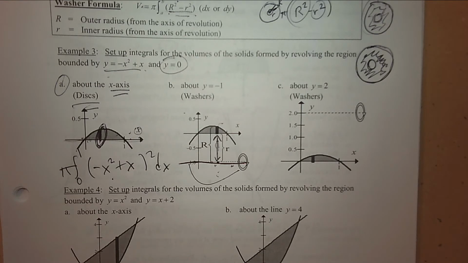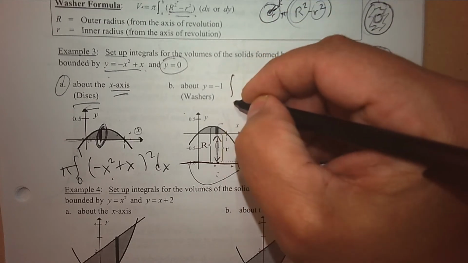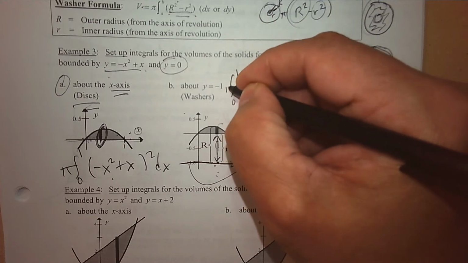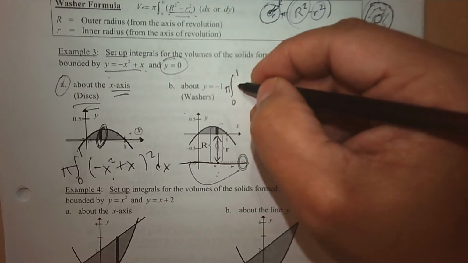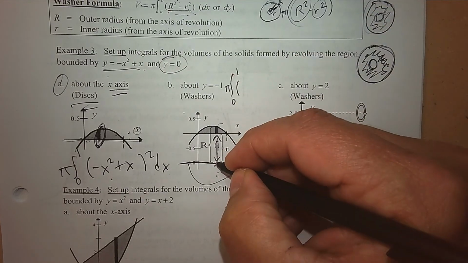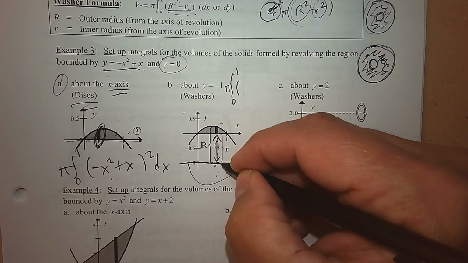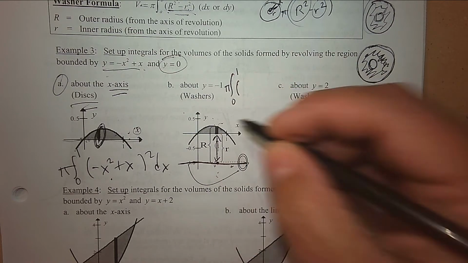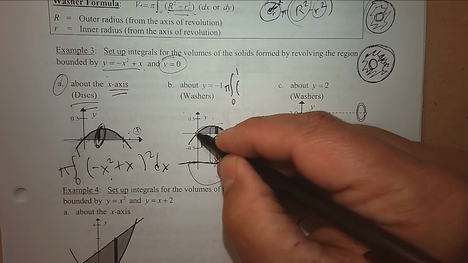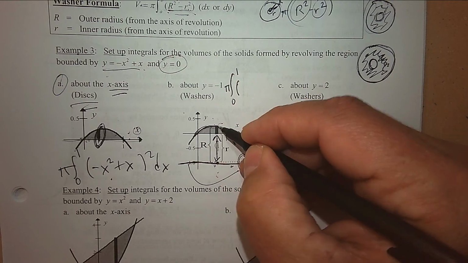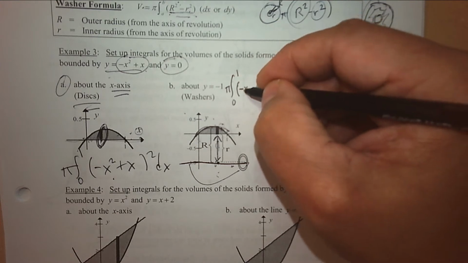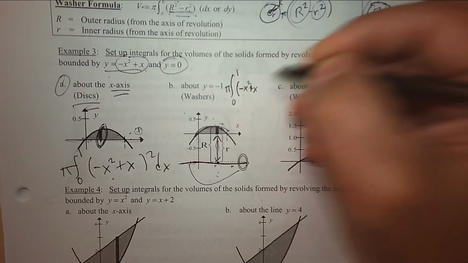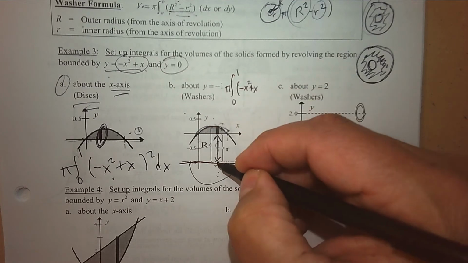So what's the formula we're going to use? Well, we're still going to integrate from 0 to 1. We still have a pi in front. But now it's the big radius squared minus the small radius squared. So what's the big radius? That's the one from the outside. If I go from the line all the way to the top, what is the top there? What describes it? This parabola, which is negative x squared plus x, and then I have to subtract top, subtract bottom.